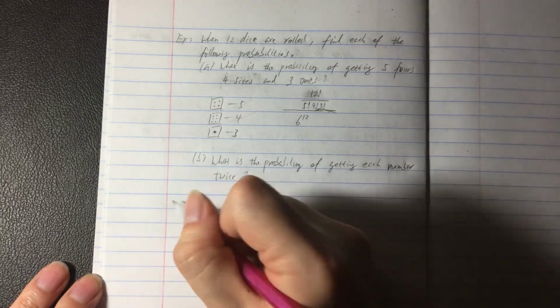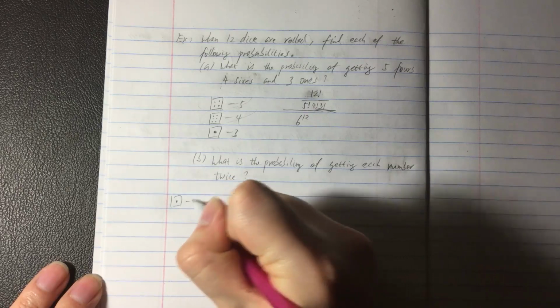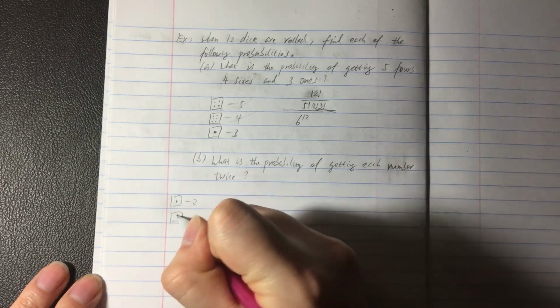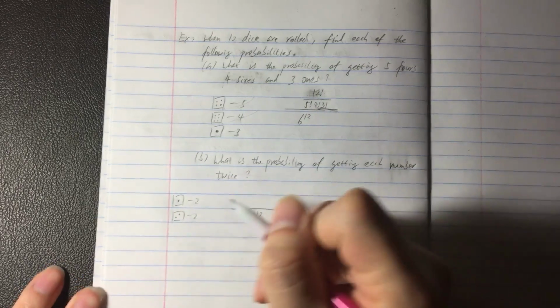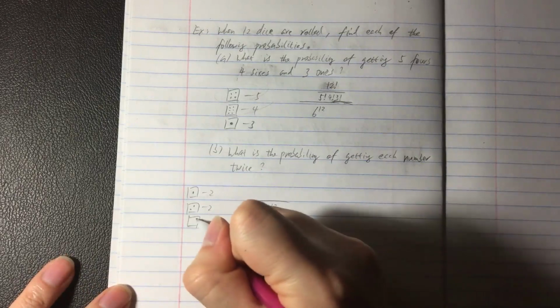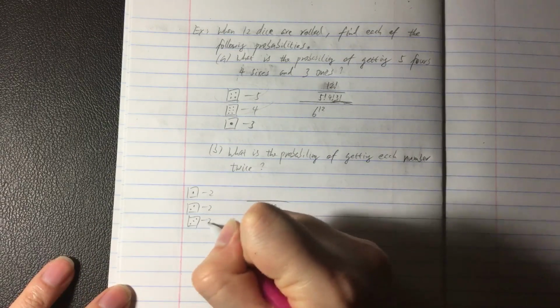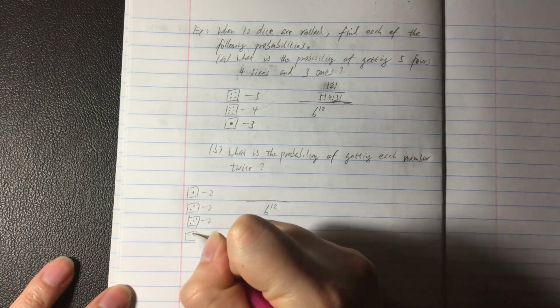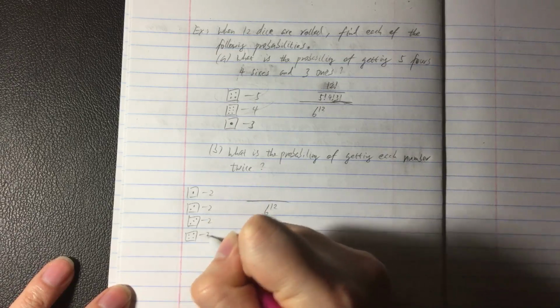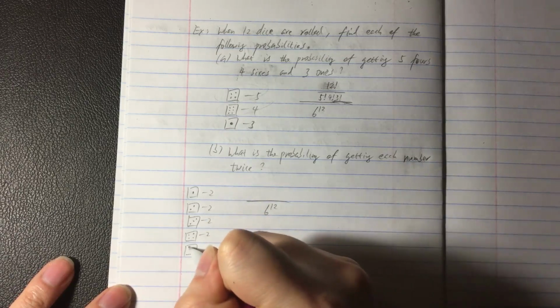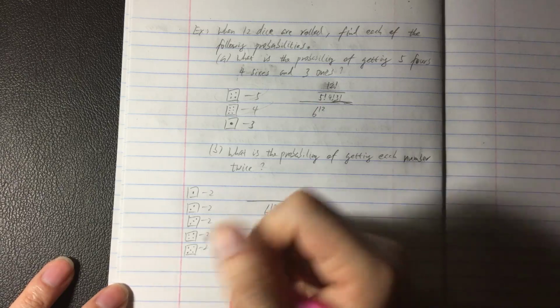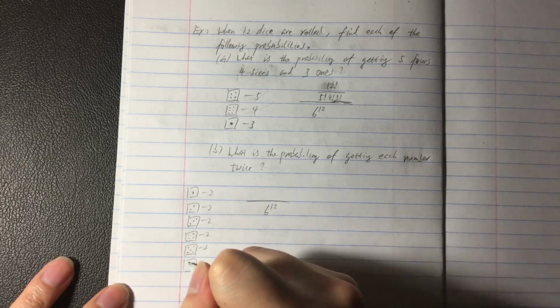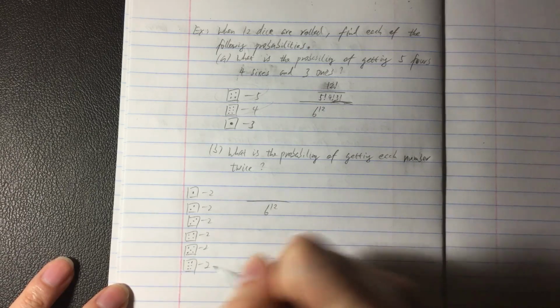For the numerator, getting each number twice means we get number 1 twice, number 2 twice, number 3 twice, number 4 twice, number 5 twice, number 6 twice.